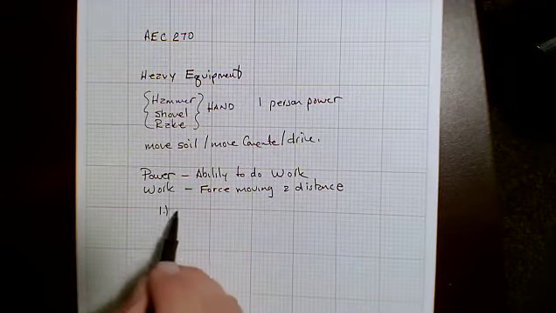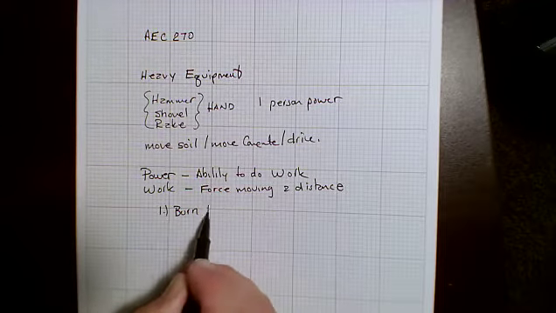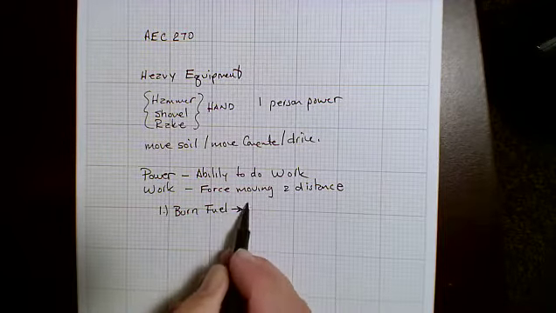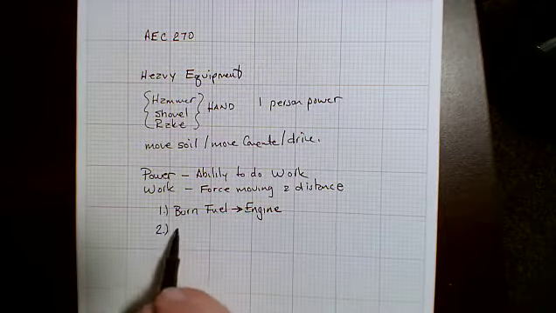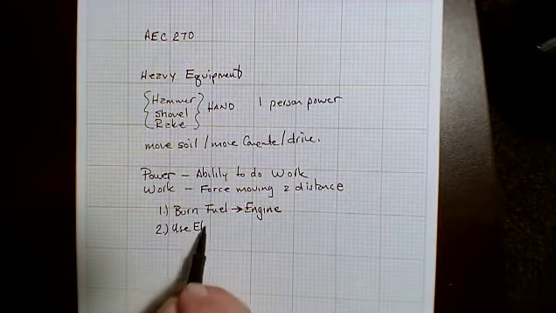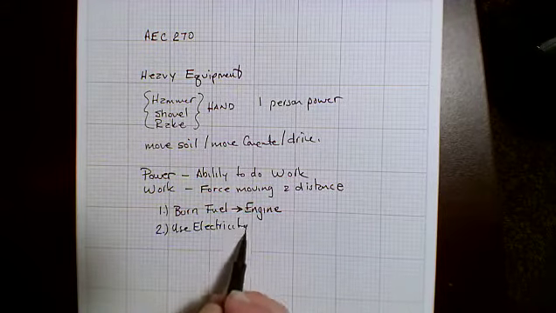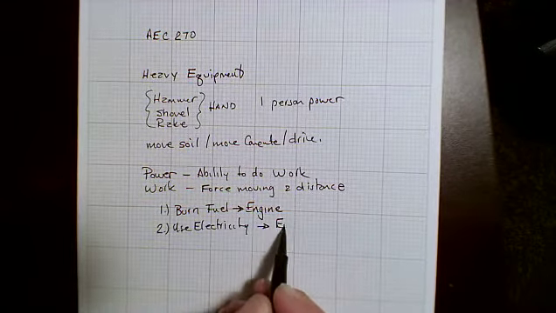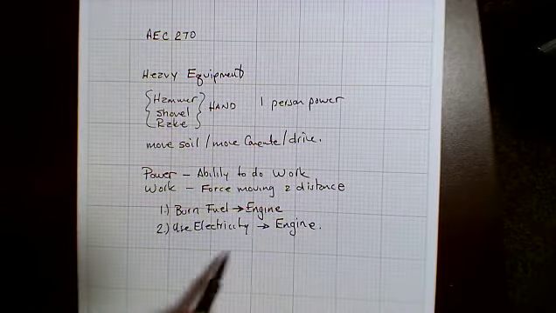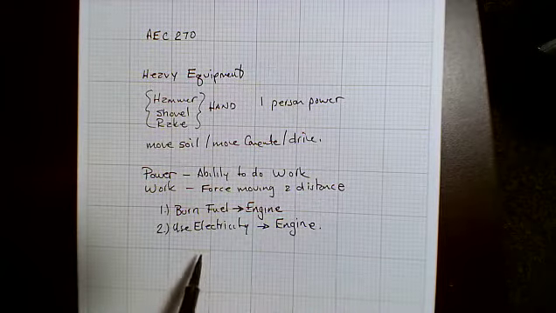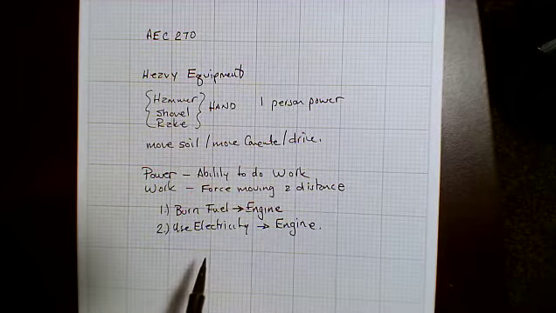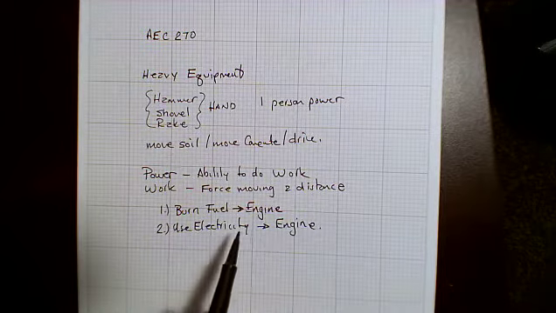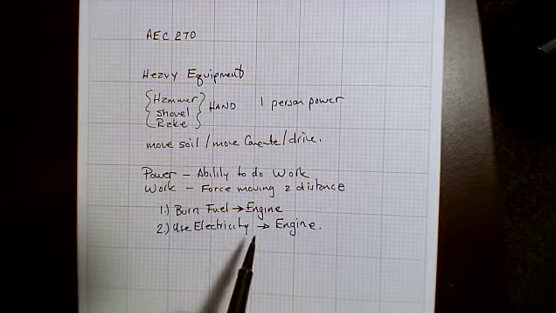One is to burn fuel in an engine, and the second is to use electricity in an engine. Although we talk a lot about electrical equipment these days, and think that it's a new idea, electrical driven equipment has been around for a long time.